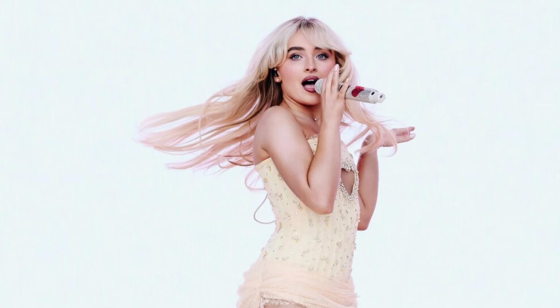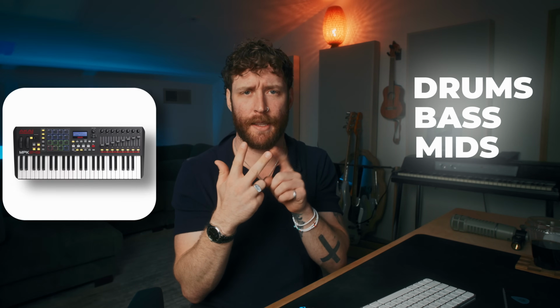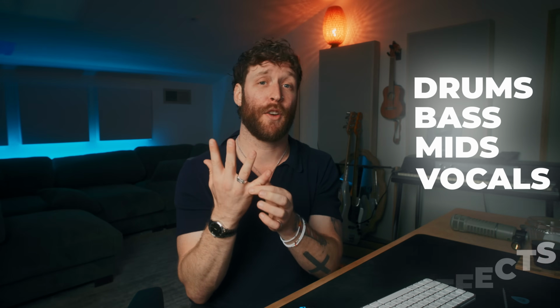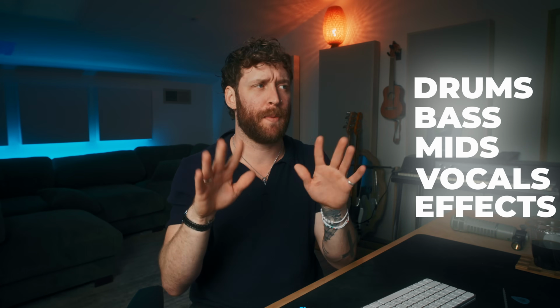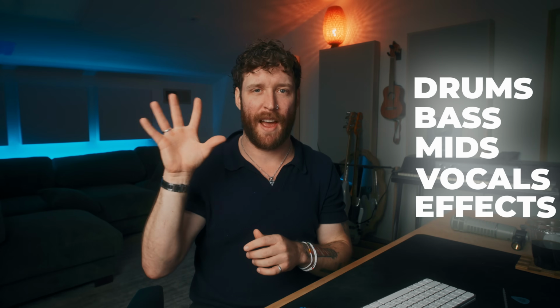So pretty much 99% of music is made up of just 5 elements, and these are what I have deemed the 5-element formula. Let me make it super simple for you. If you listen to a Sabrina Carpenter song, or Olivia Rodrigo, or Billie Eilish, all those songs are going to have drums, bass, mids, meaning piano or strings or synths, vocals, obviously, and then effects, meaning different sweeps and risers and reverb and all that kind of stuff. As long as we break down a song into those 5 elements, it's actually so simple to bring it to life in Ableton or whatever DAW you're using.